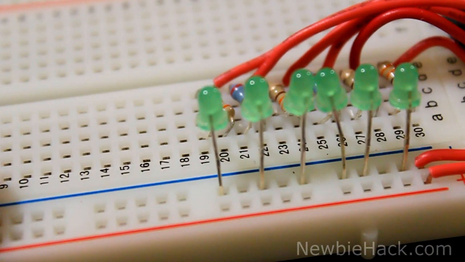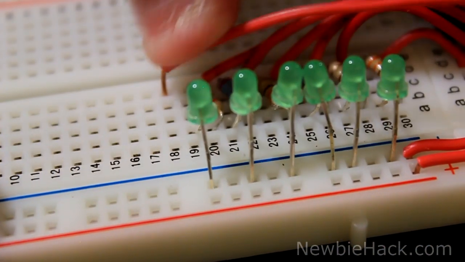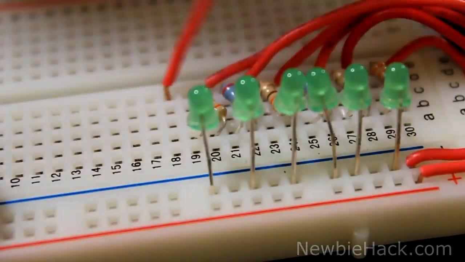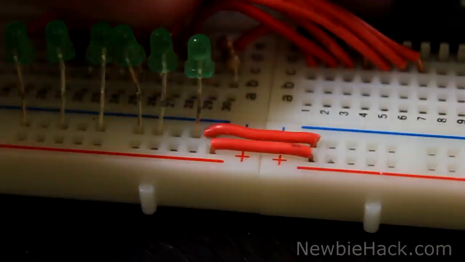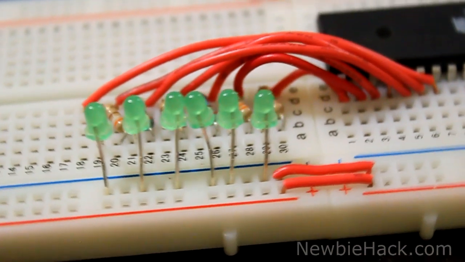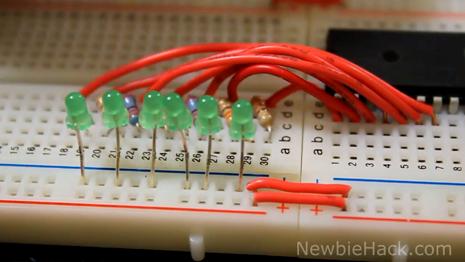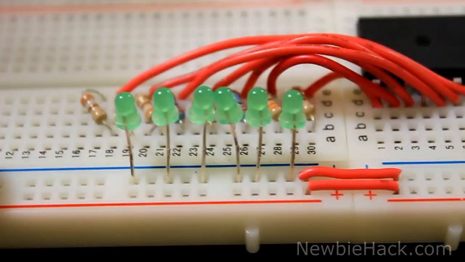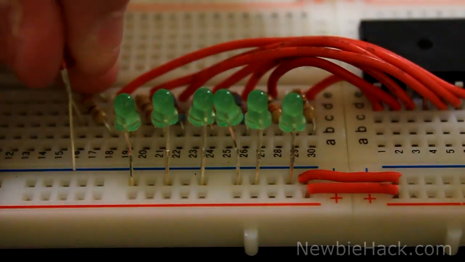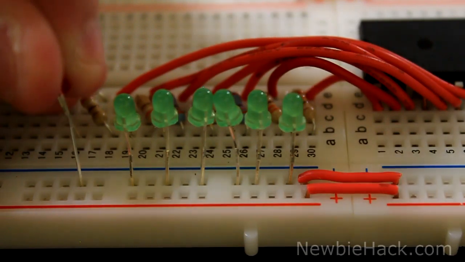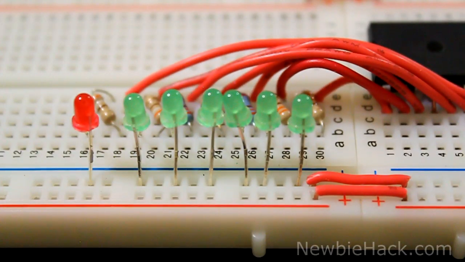And now for the red. Resistor. And the red one. Okay, that's the first row.